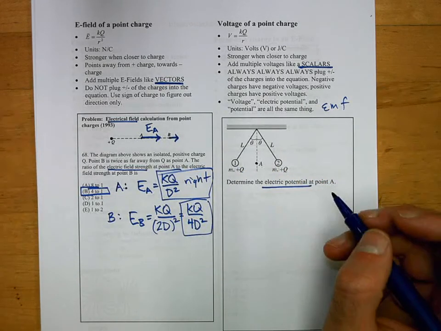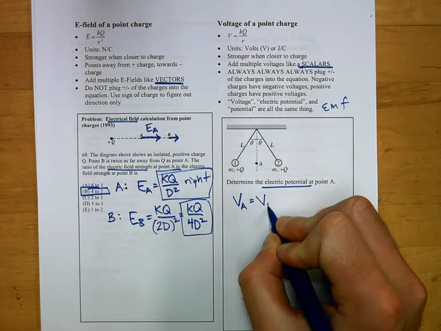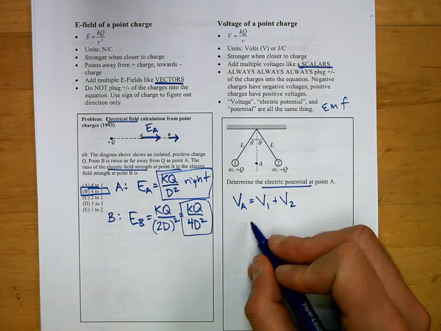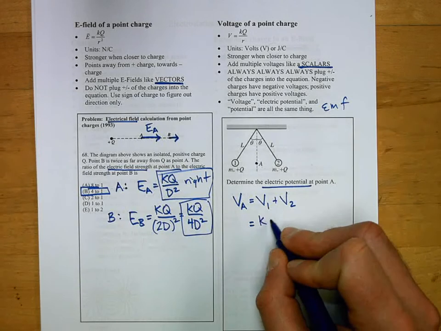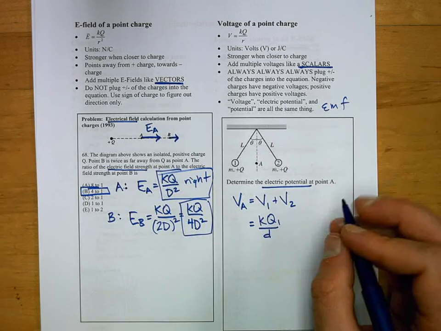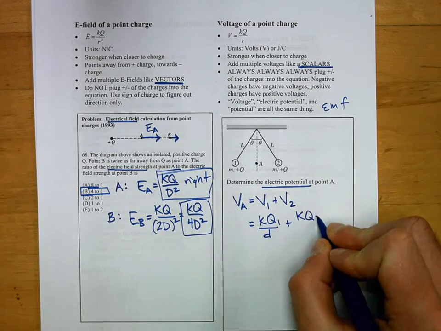So the voltage at point A equals the voltage of charge 1 plus the voltage of charge 2. Now the voltage of charge 1 is going to be K times Q1 over its distance, and the voltage of charge 2 is going to be K times charge 2 over its distance.